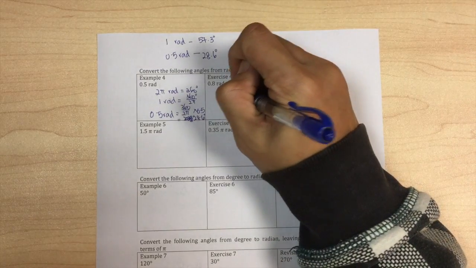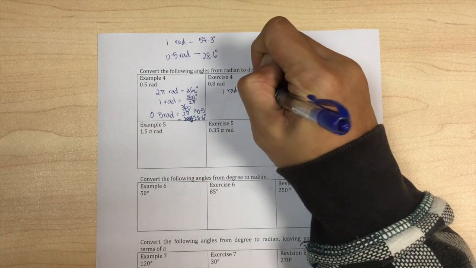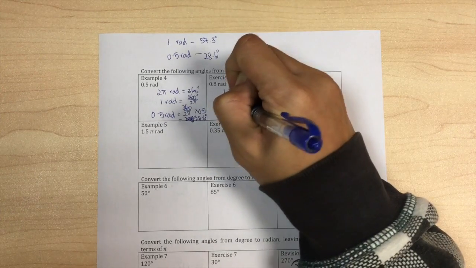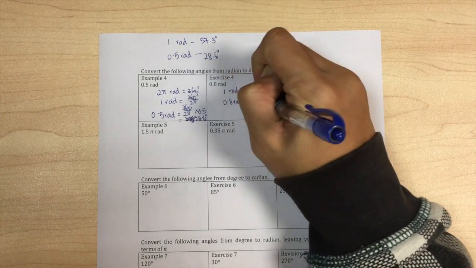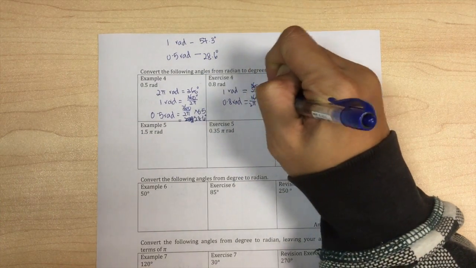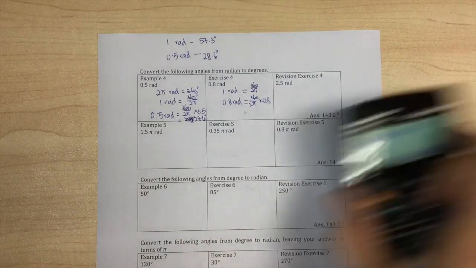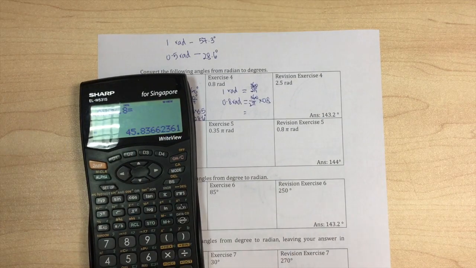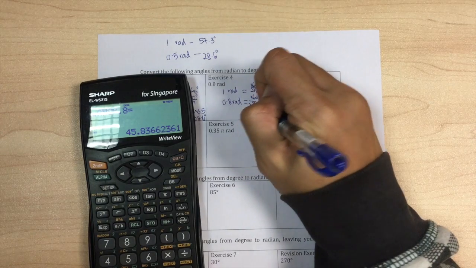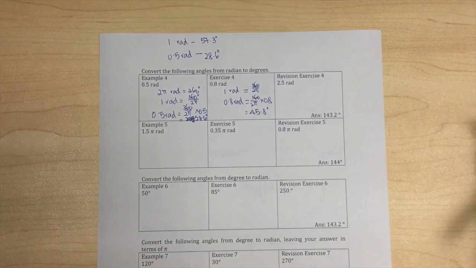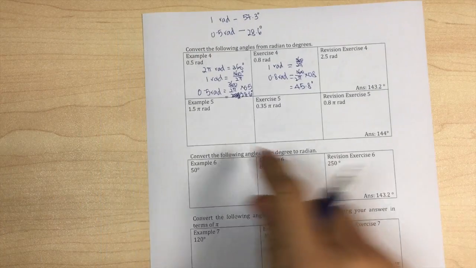Okay, let's go through. 1 radian is 360 over 2 pi. So 0.8 radian is just 360 over 2 pi times 0.8. And that gives me, let's check, 360 divided by 2 pi times 0.8 gives me 45.8 degrees. Okay, this one, do when you have the time.